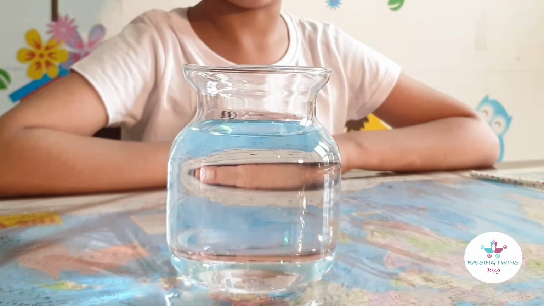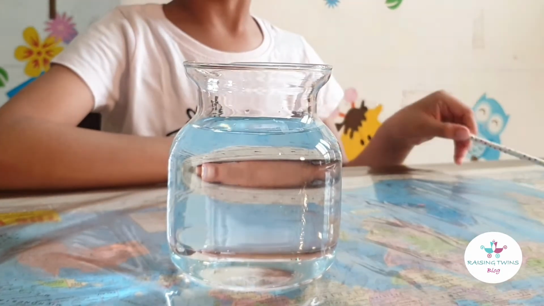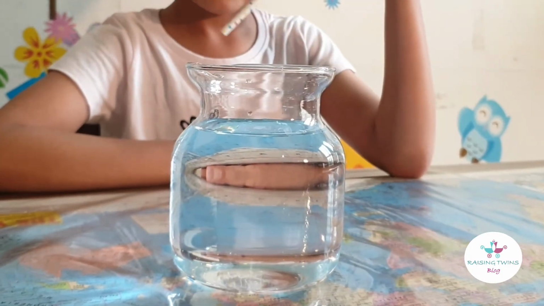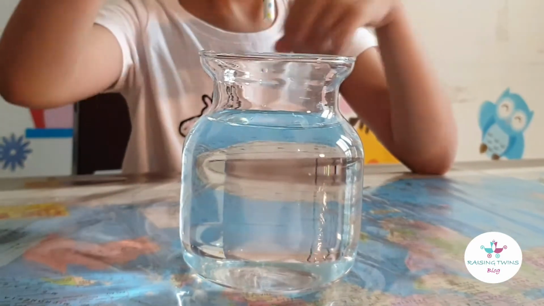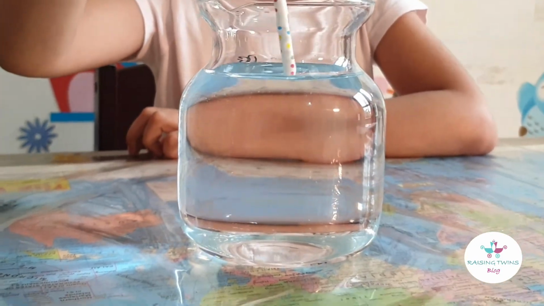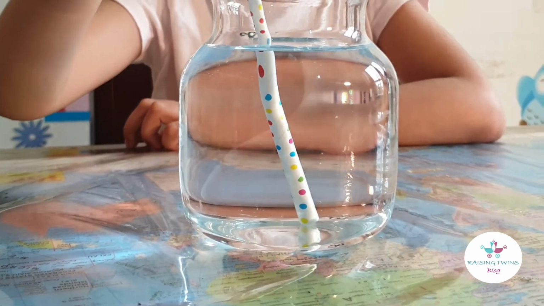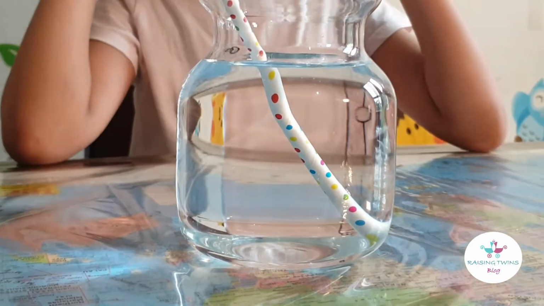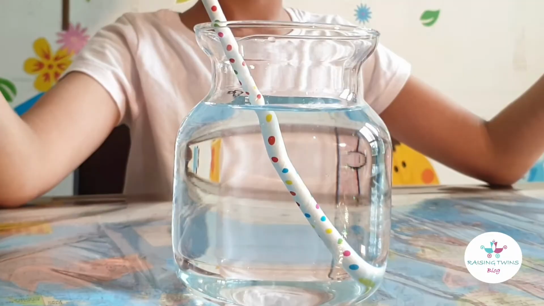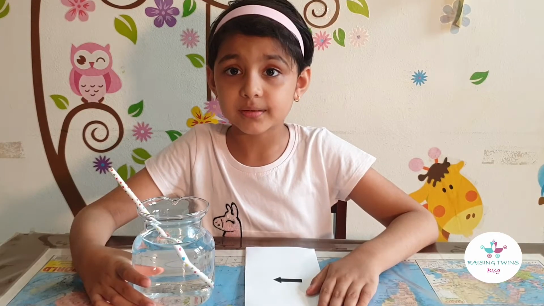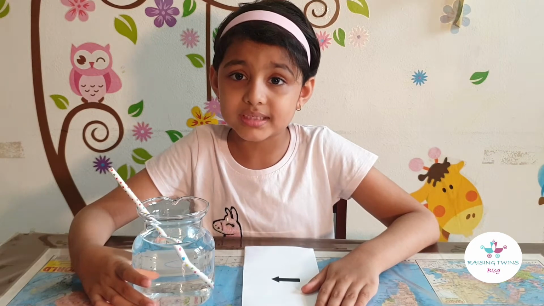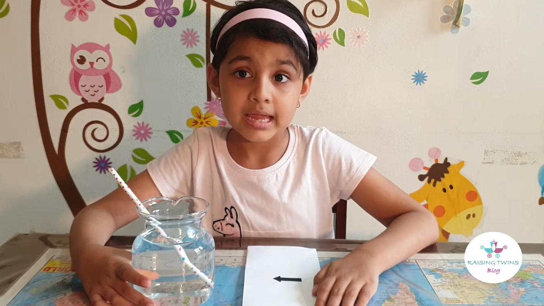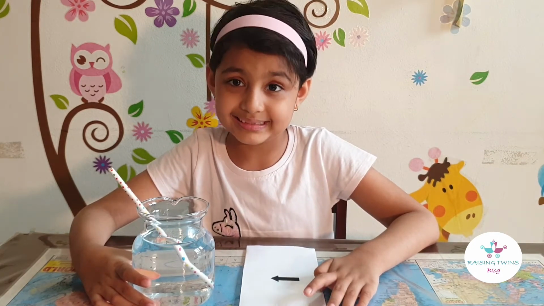This is a jar of water. Here I have a straight straw. What happens when I put it in the jar? It bends. This isn't magic. In fact, I have just demonstrated a concept called refraction. That is the bending of light.